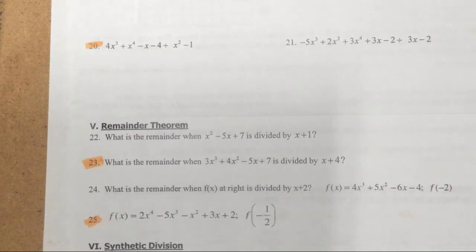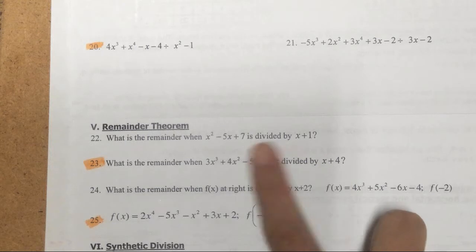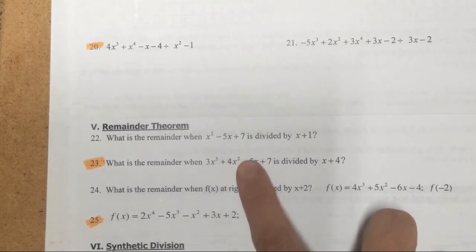Alright, so we're now on section number 5. This is talking about the remainder theorem. Basically, guys, they're asking, is this a solution to this problem, right? When it crosses the x-axis.